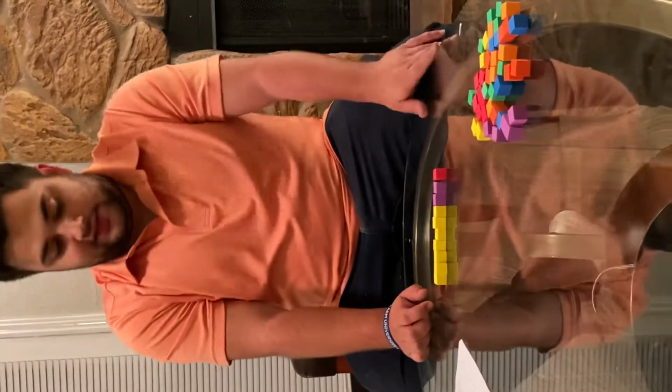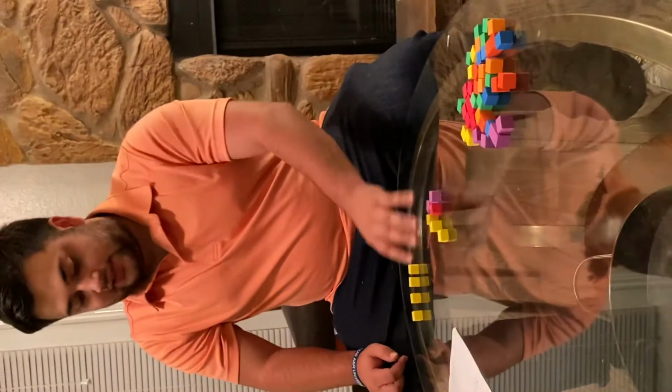So what would that leave us? Out of these 10 squares, we take 4 away: 1, 2, 3, 4. What that leaves us is 1, 2, 3, 4, 5, and 6. So 10 minus 4 would equal 6.